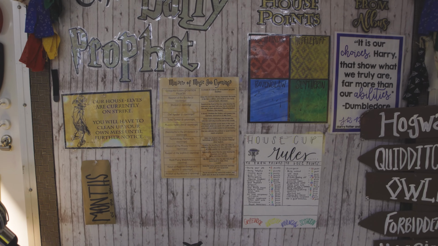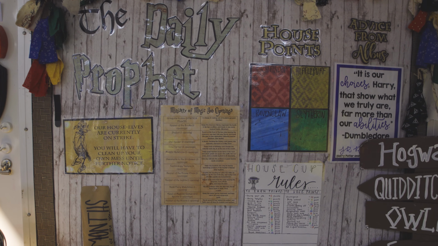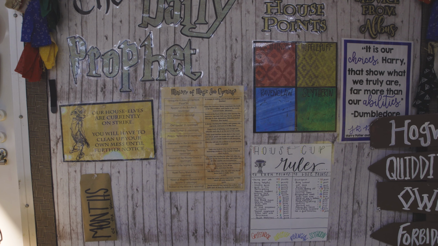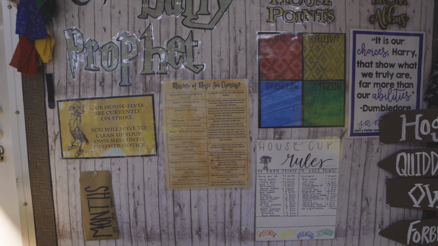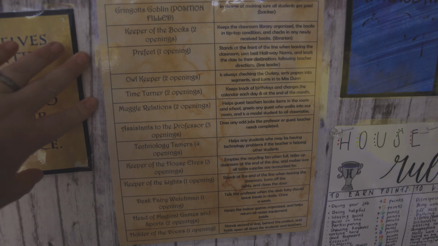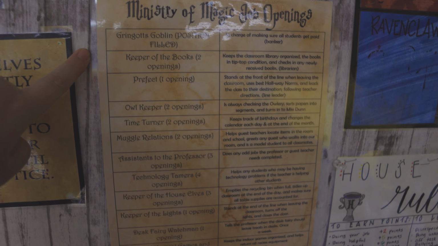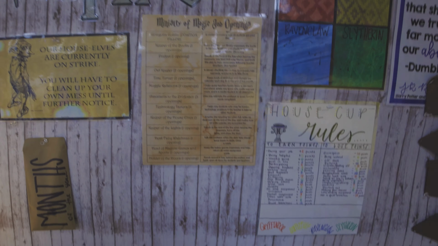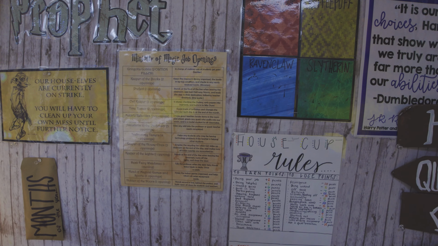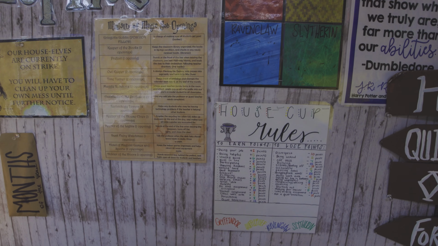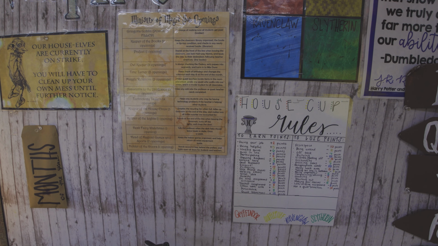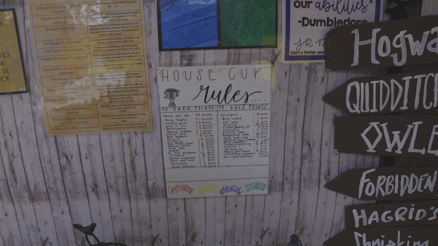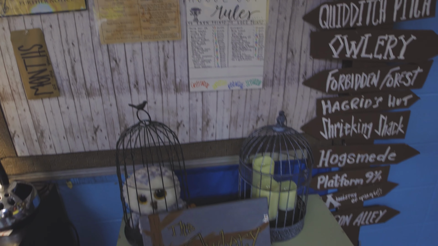Alright, so I'm going to stop here and let y'all see this. So this is my daily profit board. This is where I keep, I talked to you about it in a previous video, lunch menu. These are my class jobs, and they are all Harry Potter related. Students will apply for those jobs on the first day of school. And then I always have them write down their top 3 picks, so that way if they don't get their first pick, there's a backup plan. And then my house cup rules, which we talked about.